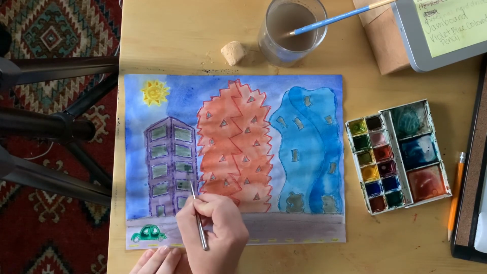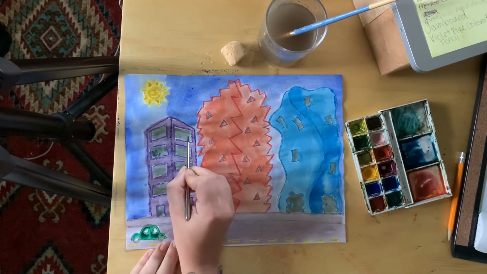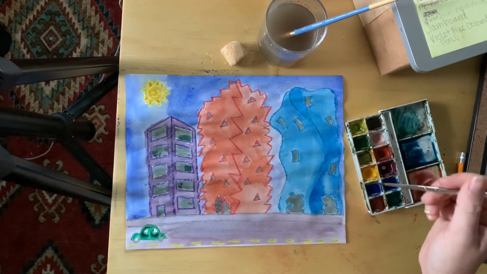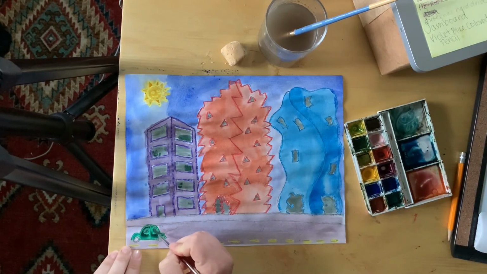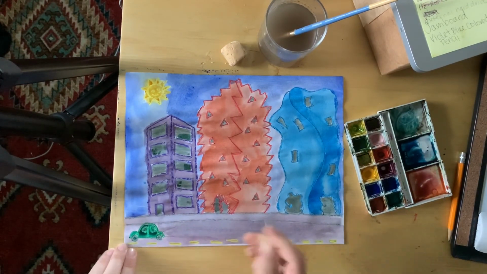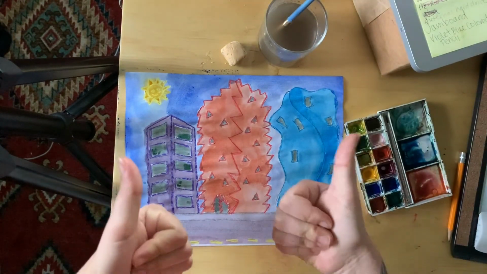Maybe here I'll paint like a television. Maybe here's some more people. Maybe this is someone's table. Yeah, so now it looks like stuff's kind of happening. And I don't want to forget the car windows or the tires. Perfect. There's our silly city.